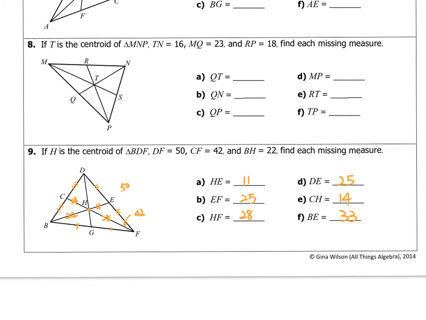It really is just using the embedded concept that a centroid is related to a median. It's the meeting point of all three medians, and it has a 2/3 relationship in terms of the two segments cut off by the centroid. And then the rest of it is pretty much common sense.